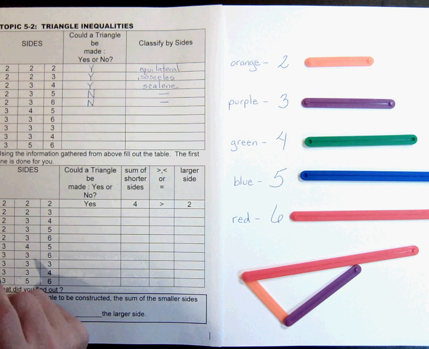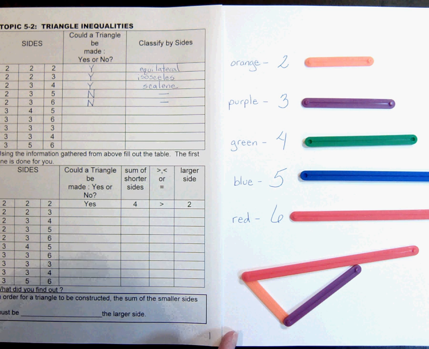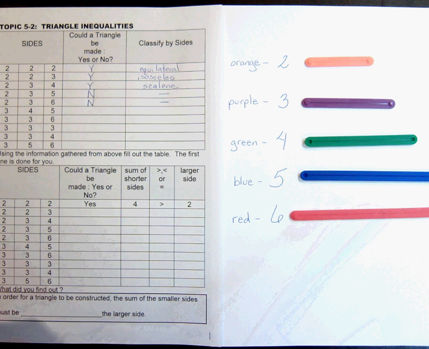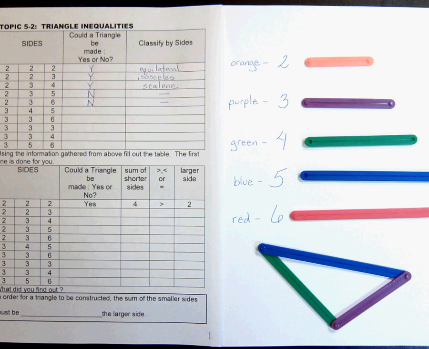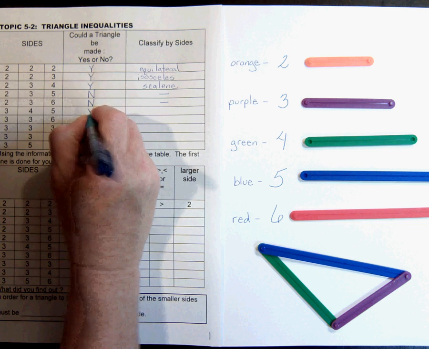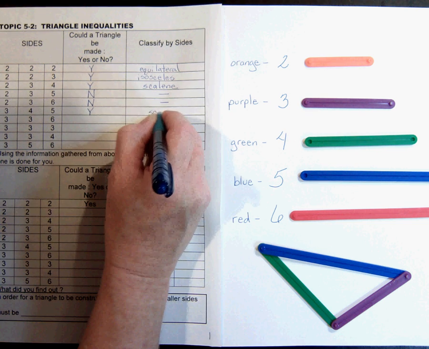Okay, now let's try a 3, 4, and a 5. 3, 4, and 5 is purple, green, and blue. And that one easily snaps together. So yes, that's a triangle. And the type of triangle is scalene.